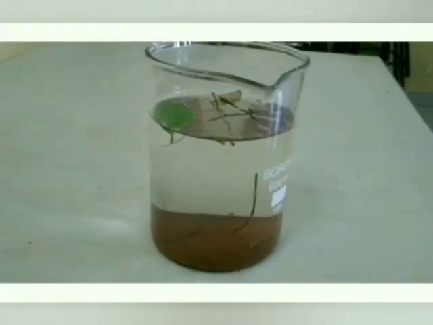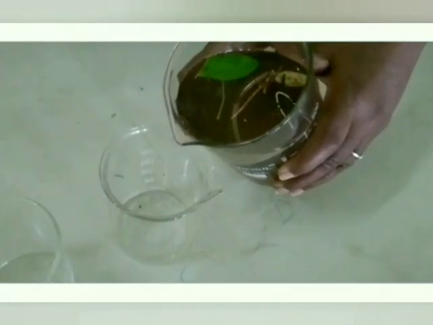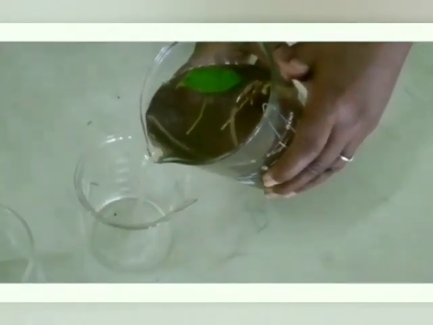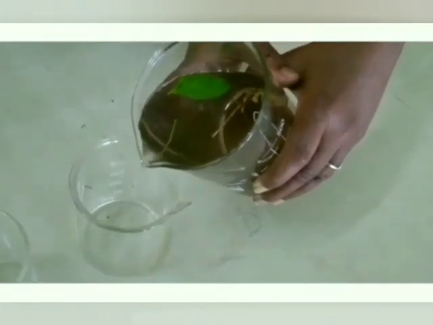Now, slowly, without disturbing the sediment, pour the water above it into 2 smaller containers or beakers. Label them 1 and 2. Now take a piece of alum and swirl it once in the water in the first beaker.